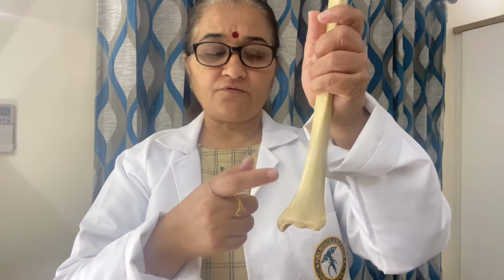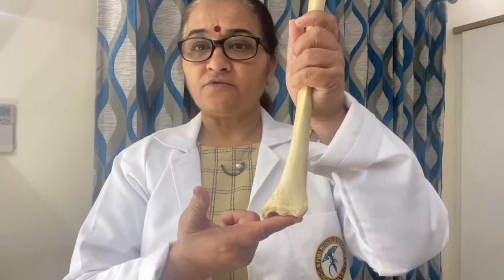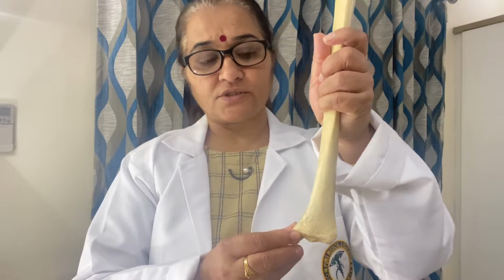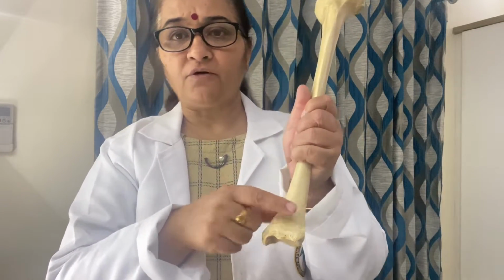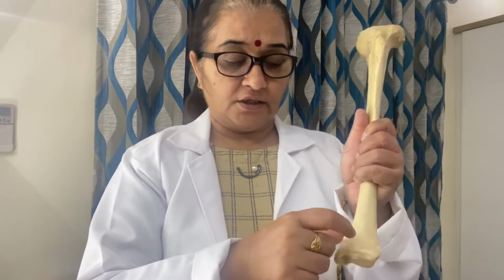Now coming to the lower end. Now this lower end, you can see it has 5 surfaces and one process. What are those? Anterior surface, posterior surface, medial surface, lateral surface, inferior surface and medial malleolus is the process. Now this anterior surface is smooth above and rough below. Now in this rough portion, the important tendons which are related to this rough portion are, from medial to lateral side, this is tibialis anterior tendon. Then comes the extensor hallucis longus. Then comes the anterior tibial artery is related to this. Then nerve, that is deep peroneal nerve, is related. Then comes the extensor digitorum longus and peroneus tertius.